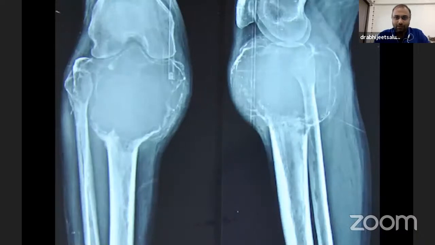Again, a lesion which is quite big in size, involving the proximal tibia, so the whole of the tibia is involved: epiphysis, metaphysis, part of the diaphysis. The important characteristic is that it looks well defined, without any periosteal reaction, with some soft tissue mass. So we got an MRI done and a biopsy. It was a giant cell tumor of the proximal end of the tibia.